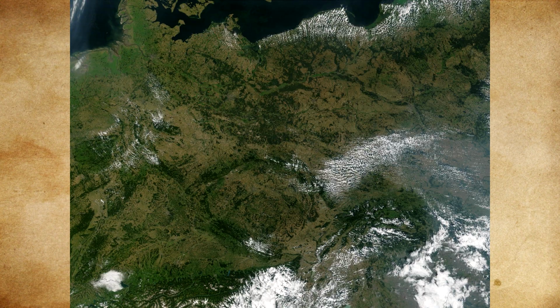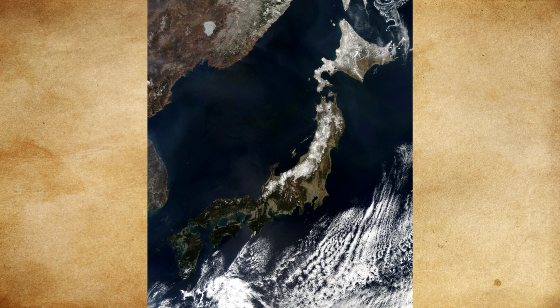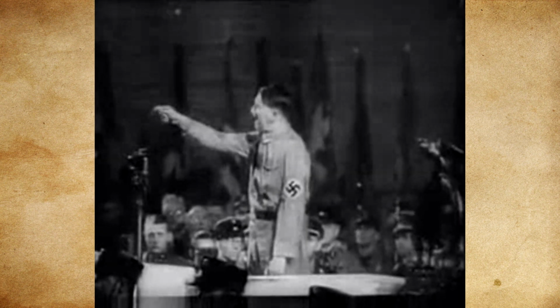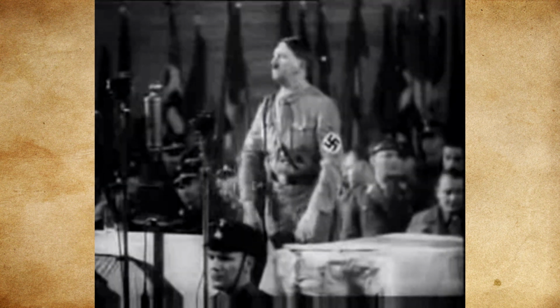Japan, Italy, and Germany all joined the League of Nations as permanent members of its council. By 1933, however, Japan left the League after it voiced opposition to the Japanese invasion of Manchuria. In the same year, Germany left when Adolf Hitler took power. In 1937, Italy also decided to leave.